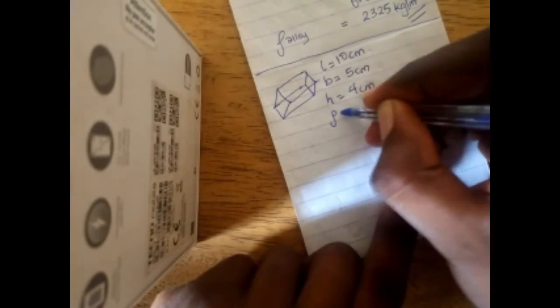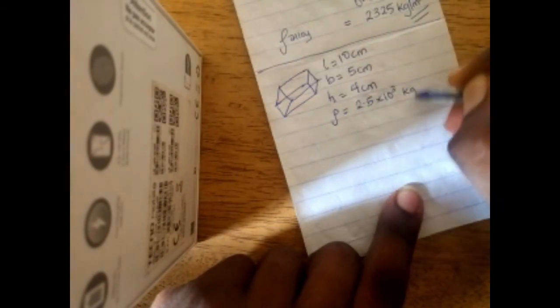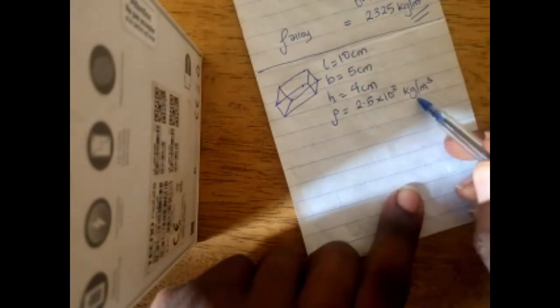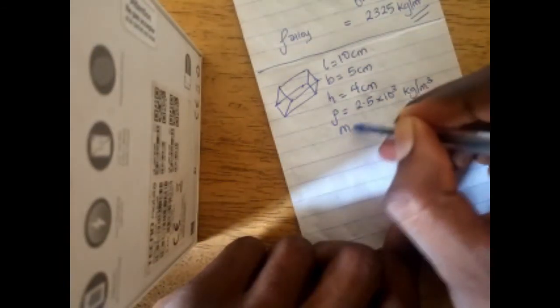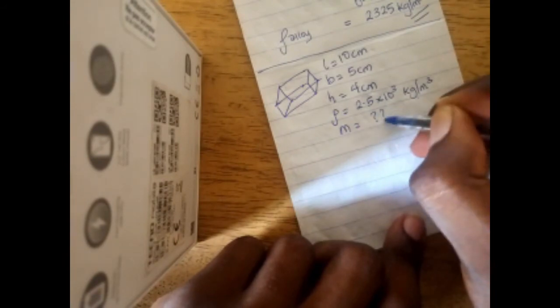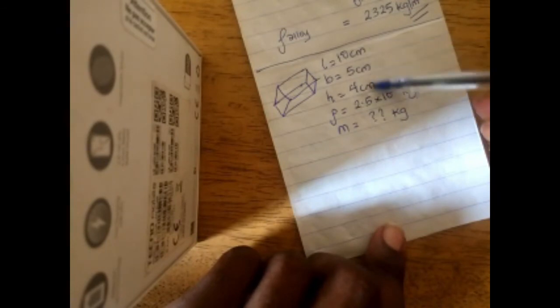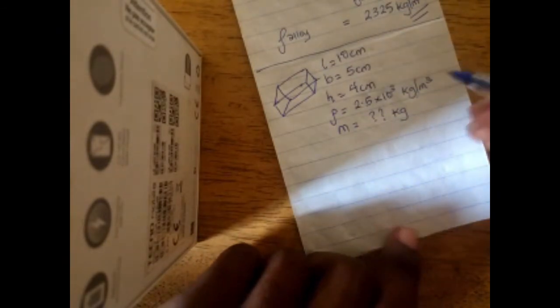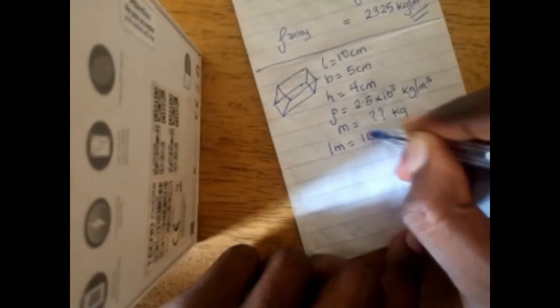We are also given its density, which is 2.5 times 10 raised to the power 3 kilogram per meter cube. Remember, this is the unit for density. So we are asked to find the mass, which is going to be in kilogram. The first thing to do is to convert our dimensions to meter. Recall that 1 meter is equal to 100 centimeter.